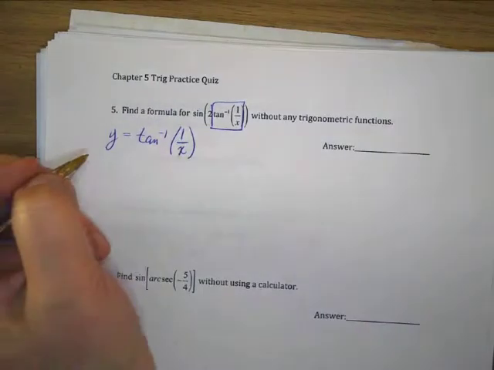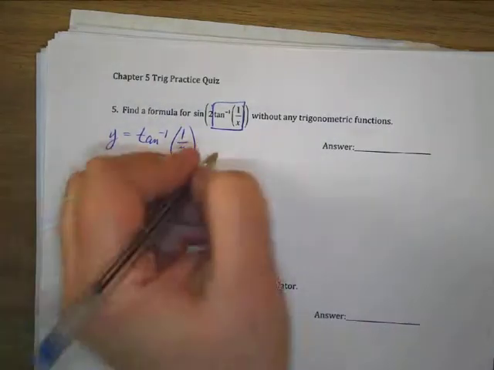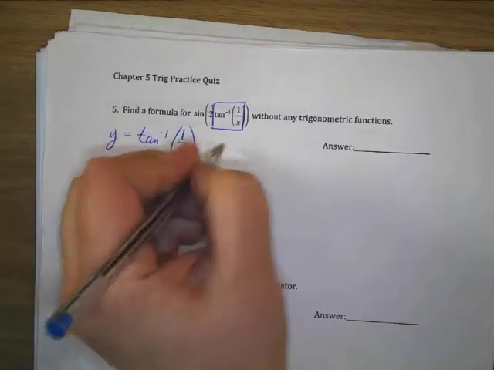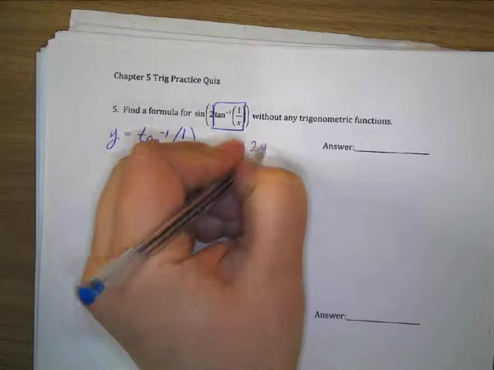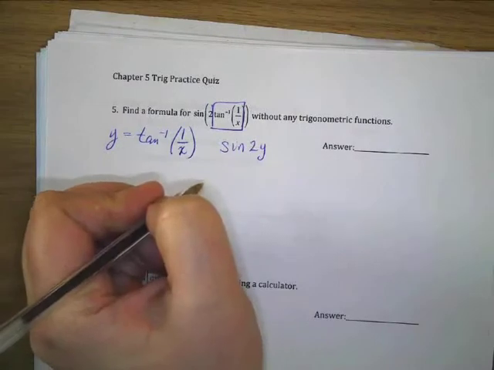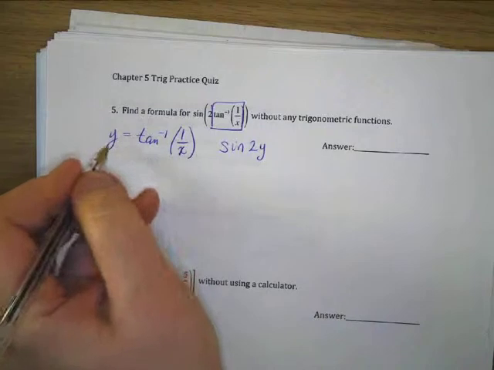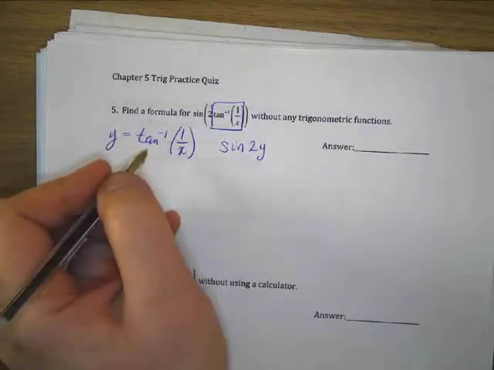Why didn't we bring the 2? Because now we have sine of 2y. That's a double angle. And I don't want to bring the 2 because then I'm talking about a half angle over here, and I don't want to deal with half angle. Is that okay?